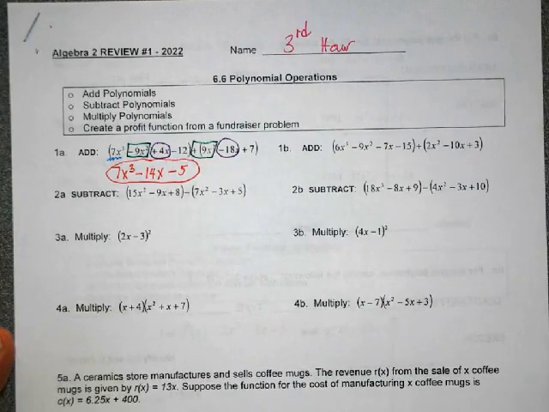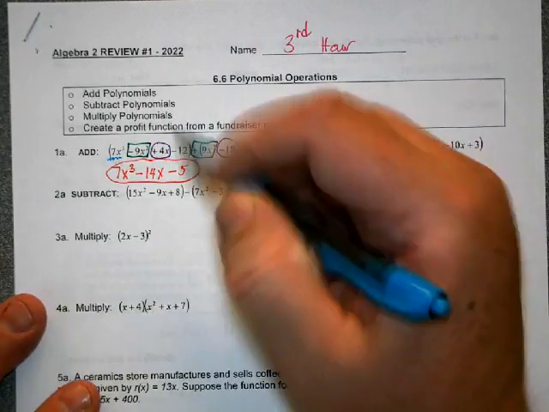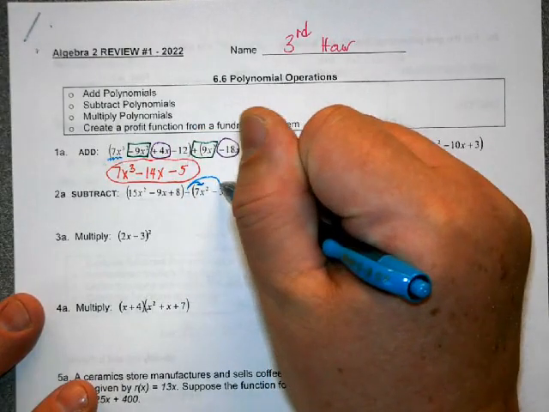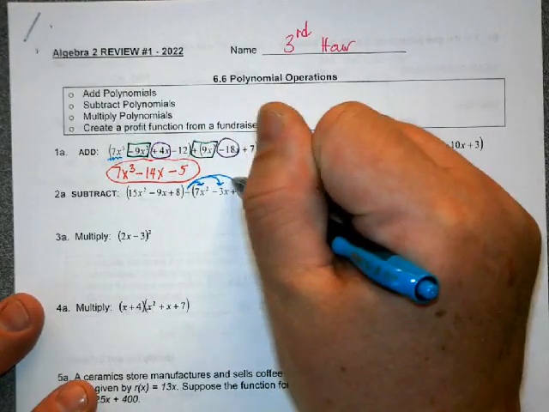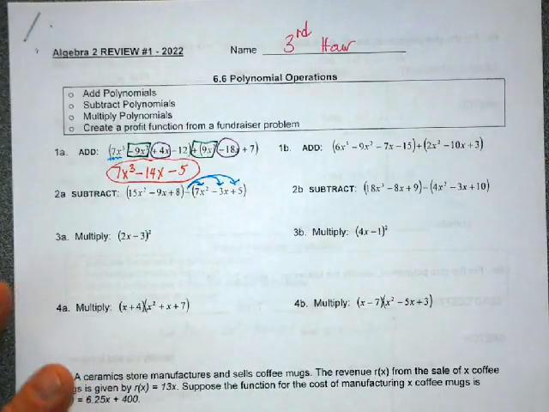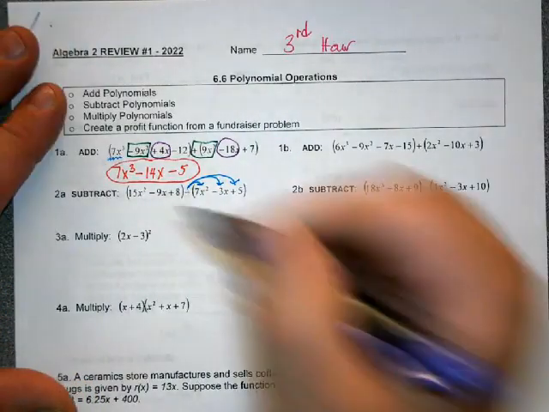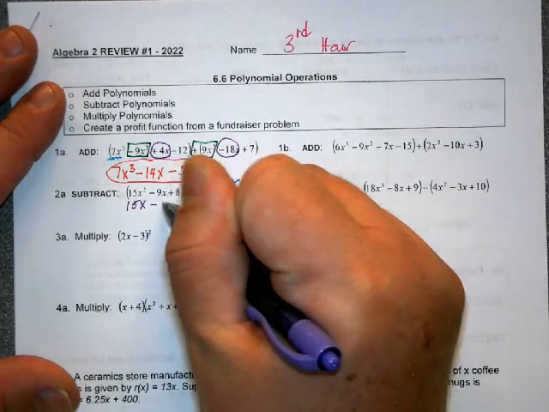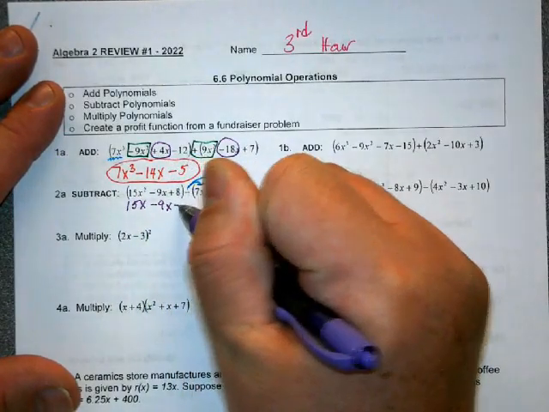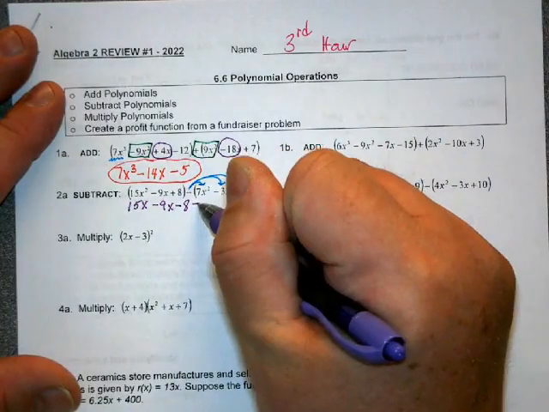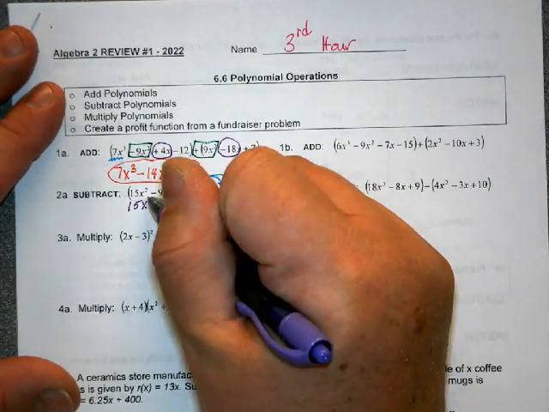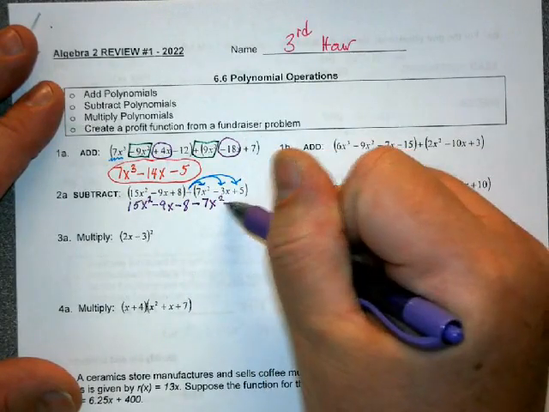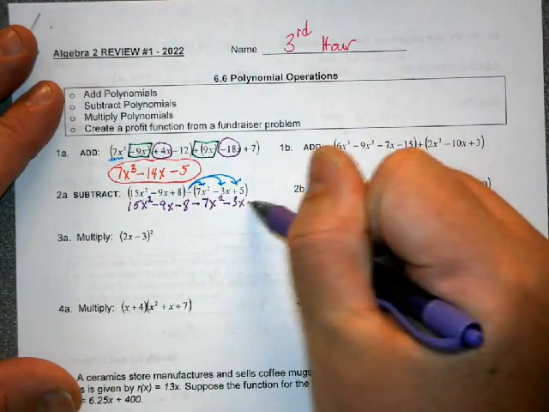Then next one, I'm going to subtract. What do I have to do? Multiply the negative sign, yep, exactly. I need to distribute the minus sign. Good job. So I have a 15x squared minus 9x plus 8 minus 7x squared. Oh, there's a squared there, right? Minus a 7x squared minus a 3x plus 5.